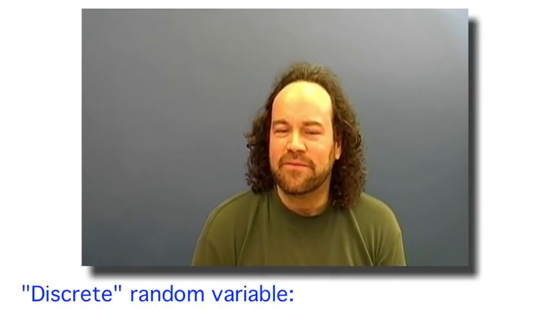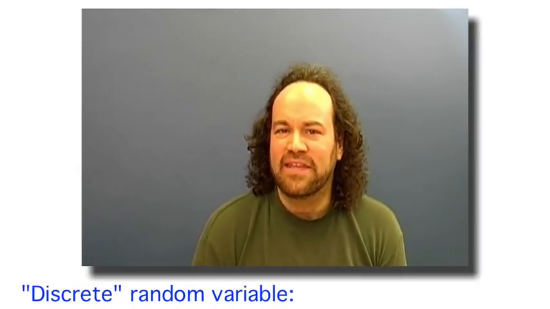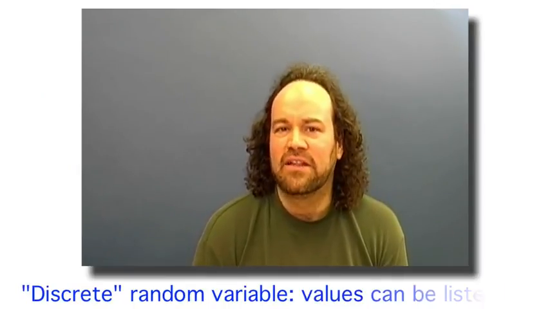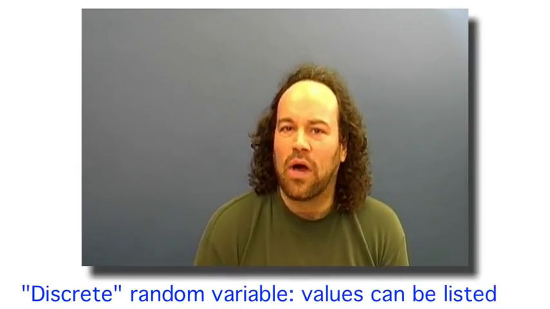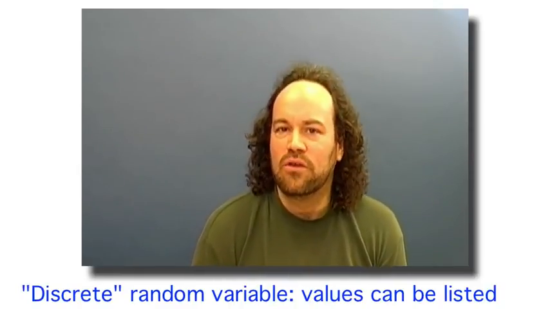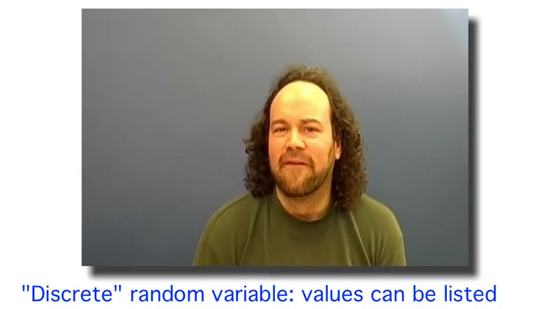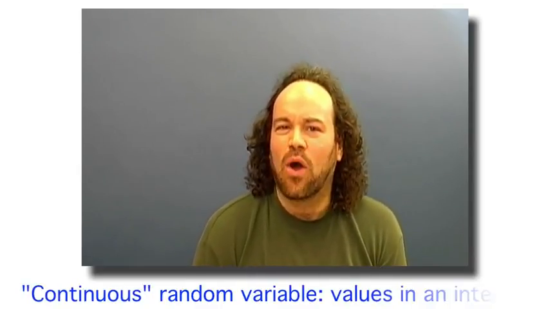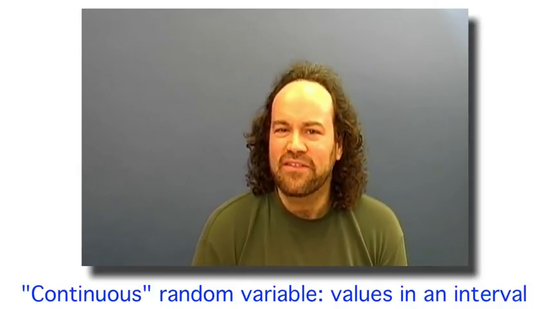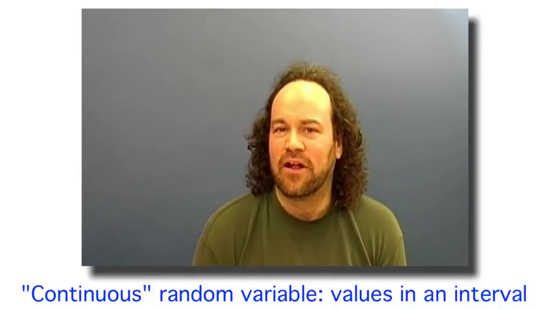So far, all of these random variables that we've been considering are what we call discrete random variables. It means that the possible values they take are values that can be written in a list. So maybe they can be 0, 1, or 2, or maybe they can be 1, 2, 3, 4, 5, or 6. But they're just values which we could write in a list. What if we had a random quantity that could take any value in a whole interval? This is called a continuous random variable.